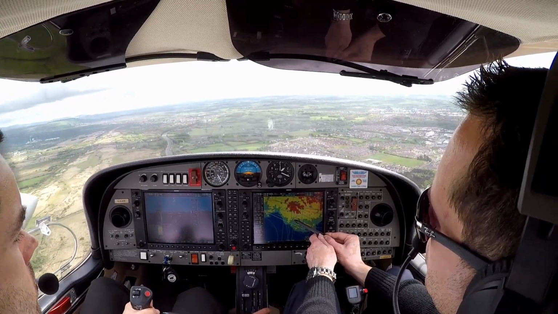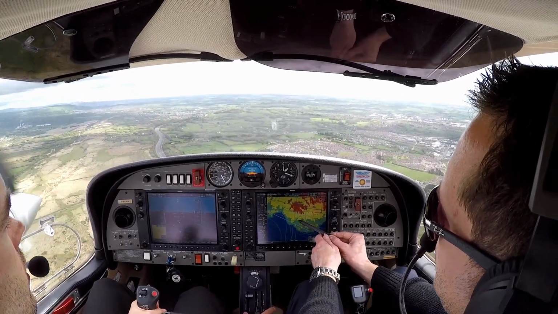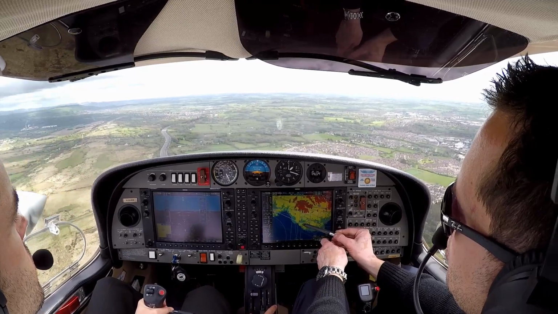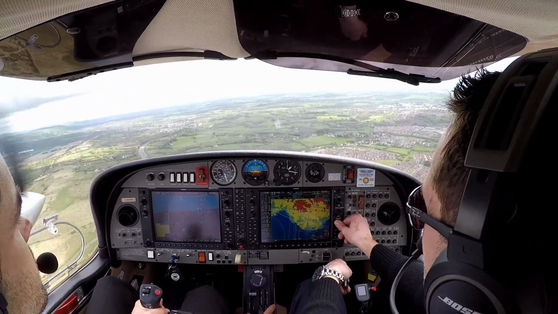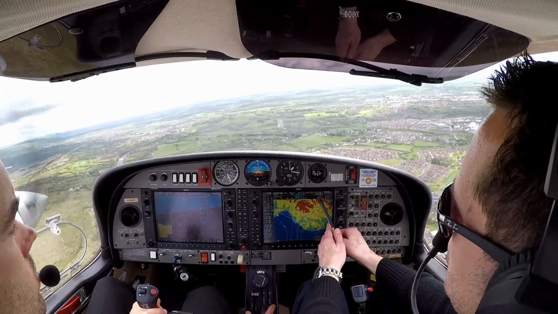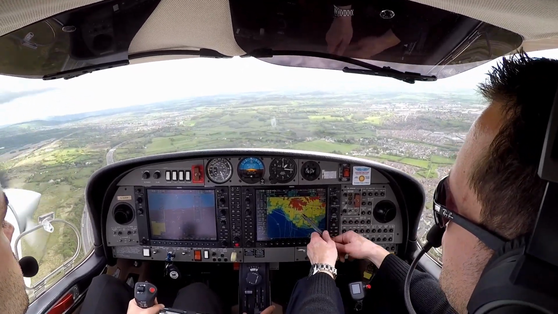You can go at 1300 feet underneath this, because this shelf here, the controlled airspace is at 2000 feet, and I can show you that on the moving map. The base is at 2000 feet, the top is at flight level 105.